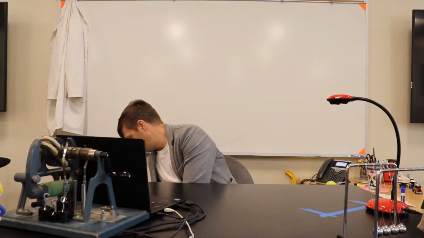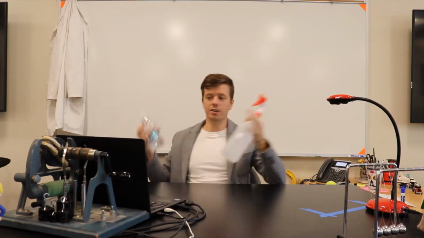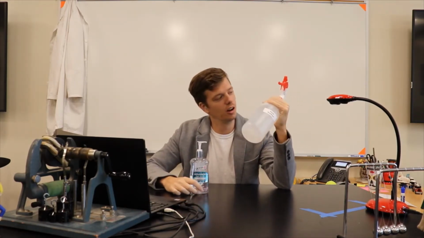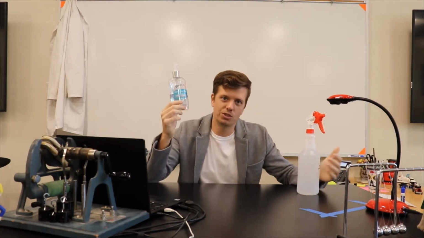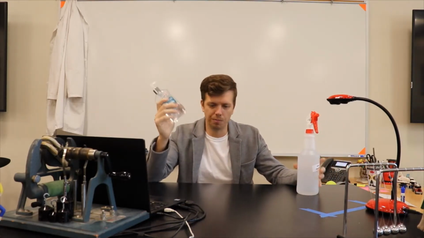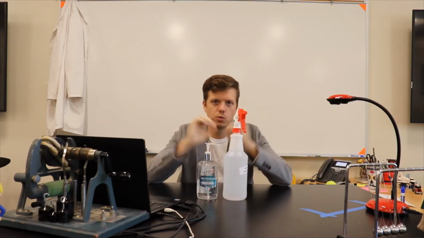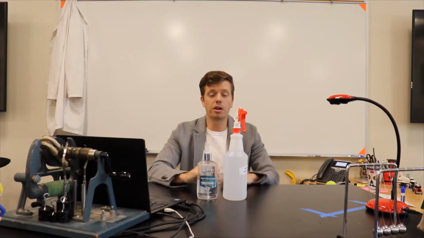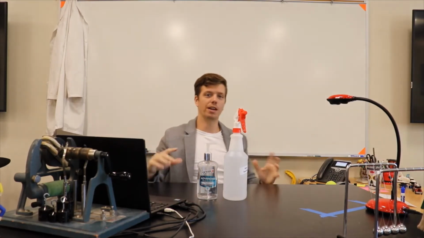So for my example today, I'm going to pick up two things. I got two different versions of hand sanitizer here. This one is the school hand sanitizer that they've given us in a large spray bottle. And this one is just a standard bottle of hand sanitizer that you can buy at the store. And my question is, which one of these two is the better hand sanitizer? So I'm going to go ahead and set up an experiment that helps me answer those questions.